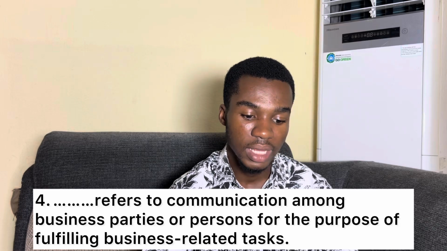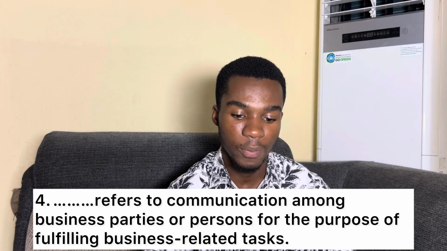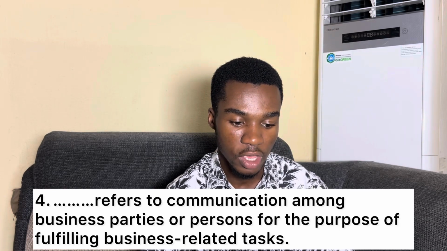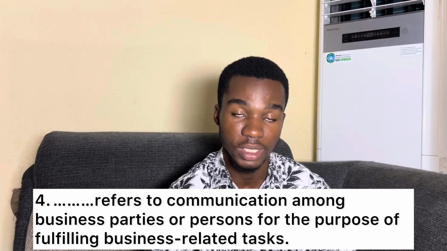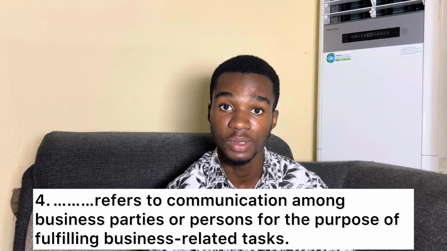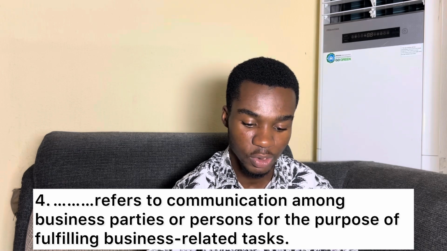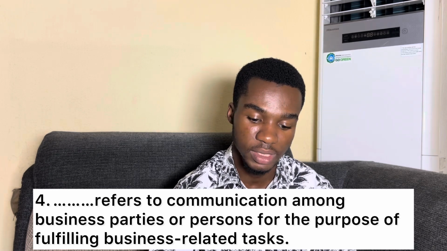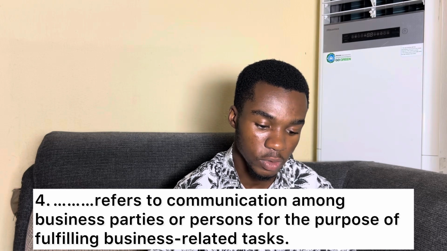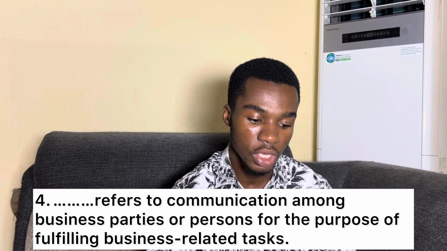Number 4 says dash refers to communication among business parties or persons for the purpose of fulfilling business related tasks. This one is very simple. The answer is business communication, which is the name of the course. So yes, business communication refers to communication among business parties or persons for the purpose of fulfilling business related tasks. So that's number 4.